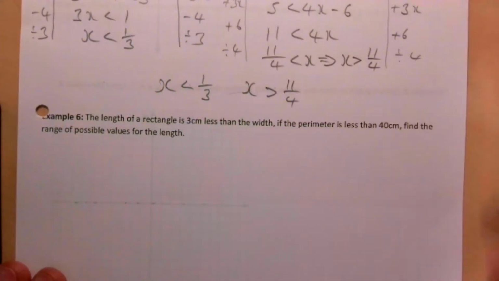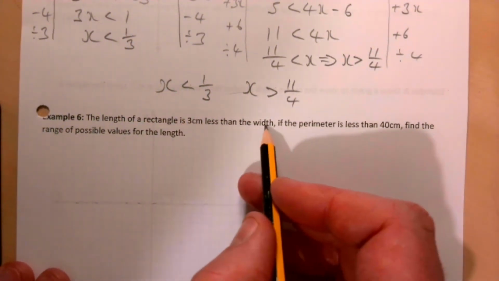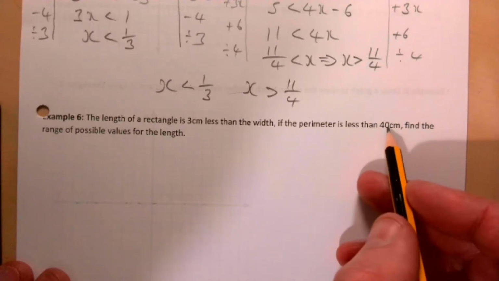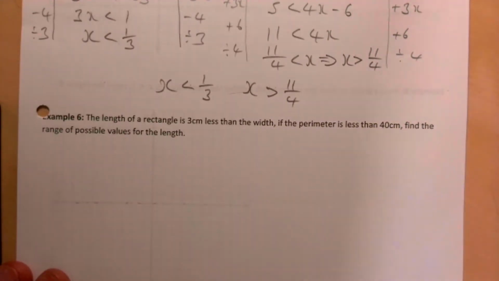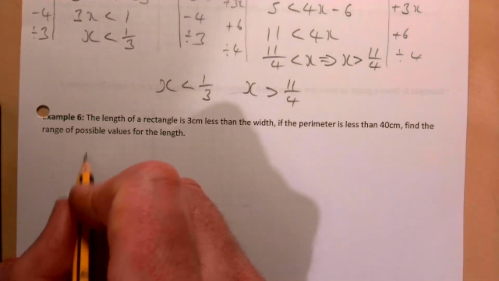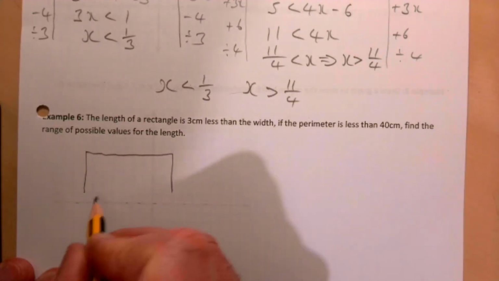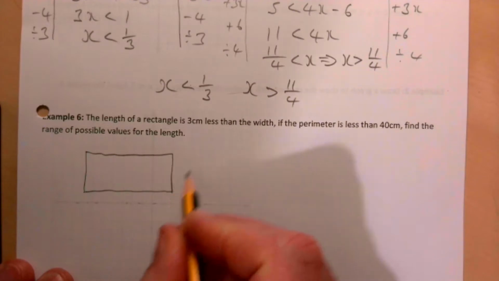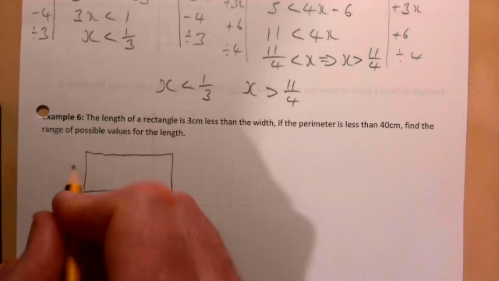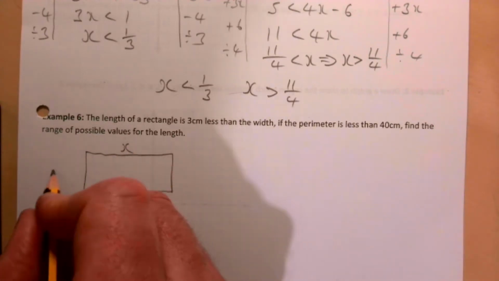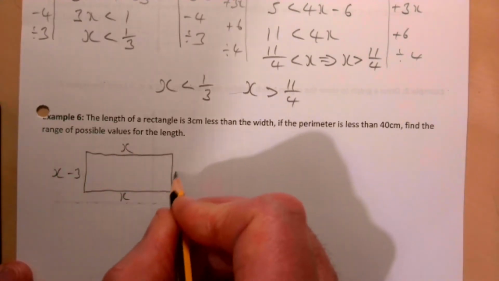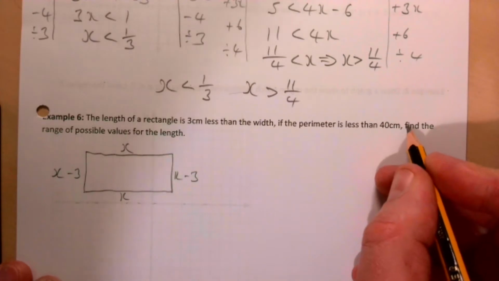Example 6, the length of a rectangle is 3 centimeters less than the width. If the perimeter is less than 40 centimeters, find the range of possible values for the length. So let's draw a wee rectangle here. I don't like a width being smaller, but that's okay. If we say the width is x, then the length is going to be x minus 3. And the perimeter has to be less than 40.